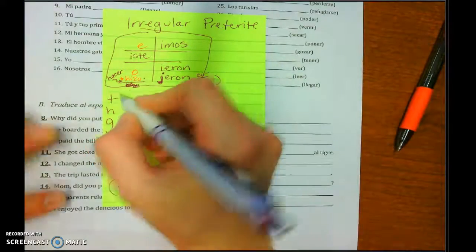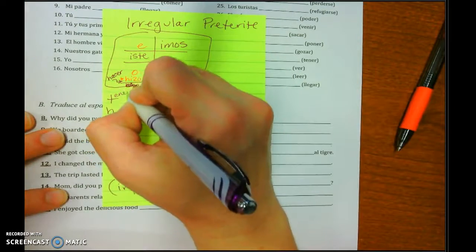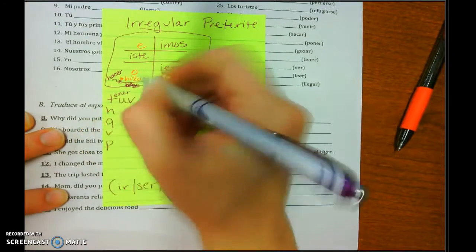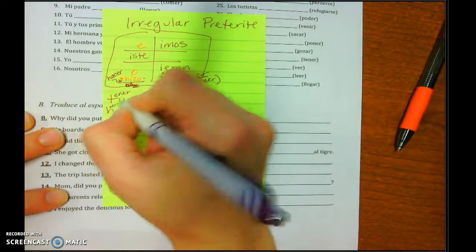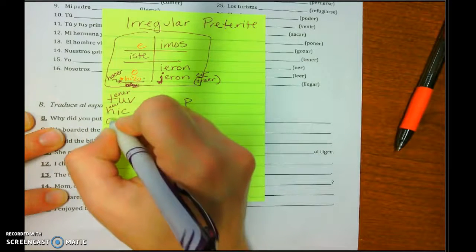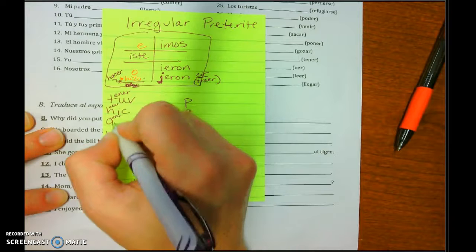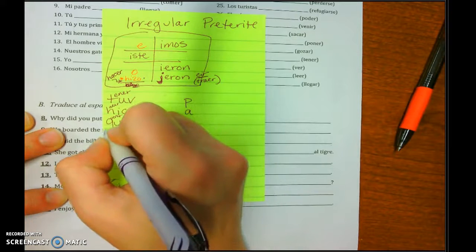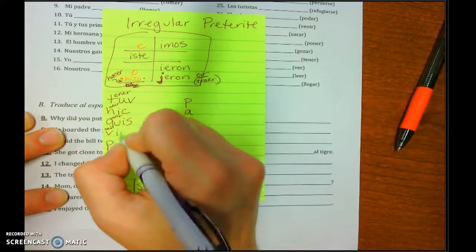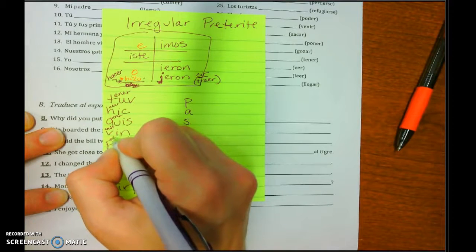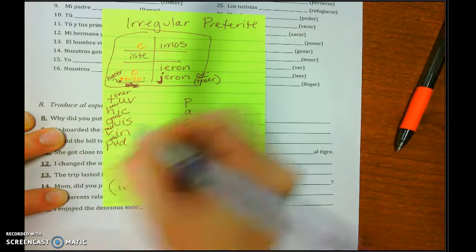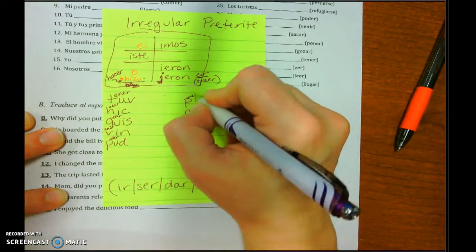So this was originally the verb tener. It's going to be tuv. This was hacer. It's hic. This was querer. It's quis. This was venir. It's vin. This was poder. It's pud. This was poner.